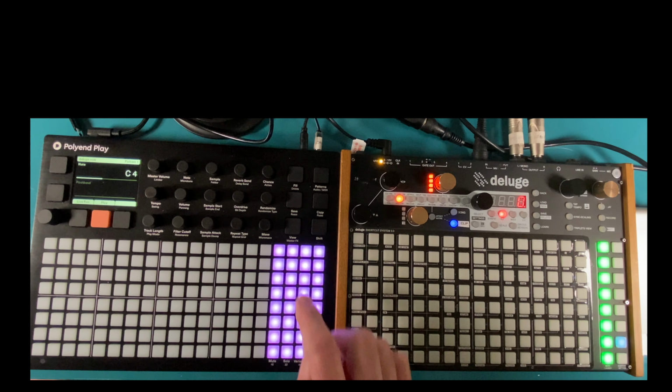On the Play, I'm going to press View, and that takes me into this kind of keyboard mode. What we have here is a kind of vertical keyboard. So you'll see how this works in a moment. Now, obviously, if you're using the internal sounds of the Play, then you can use this to actually record live or input notes. It's great, but we're going to use it in tandem with the Deluge in a moment.